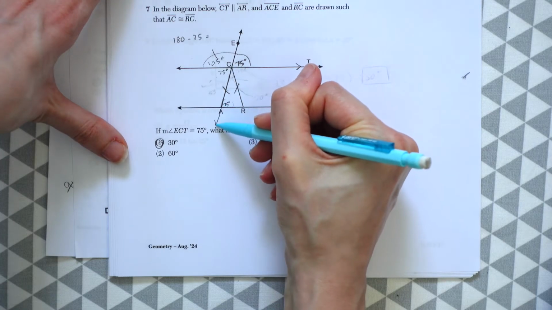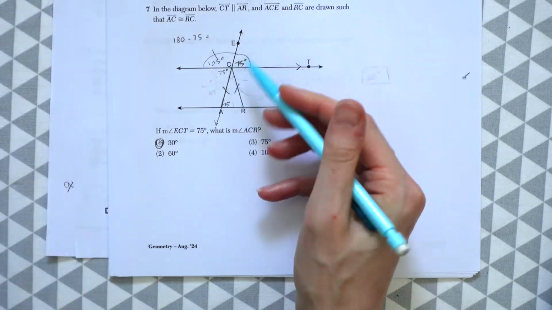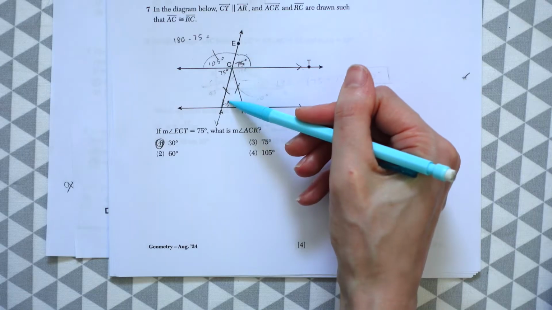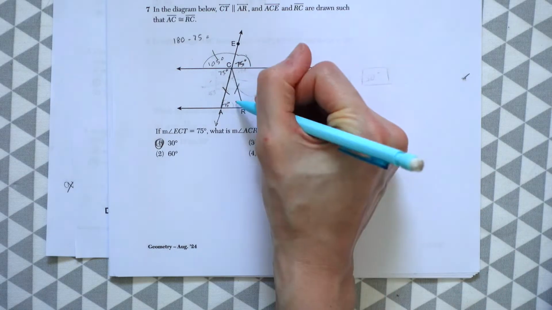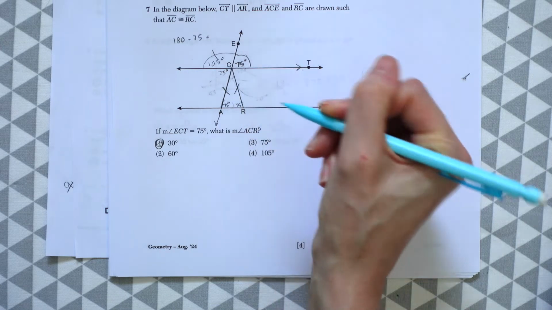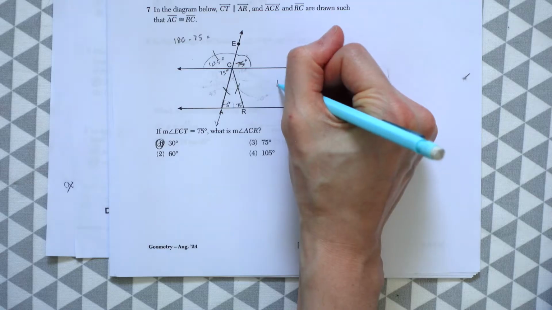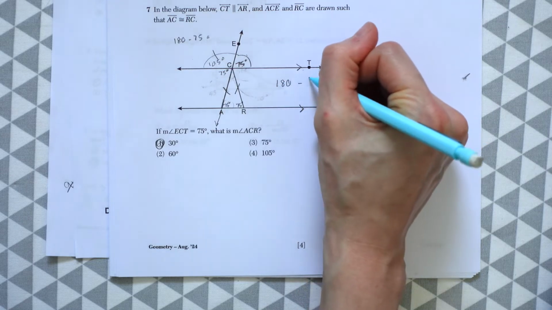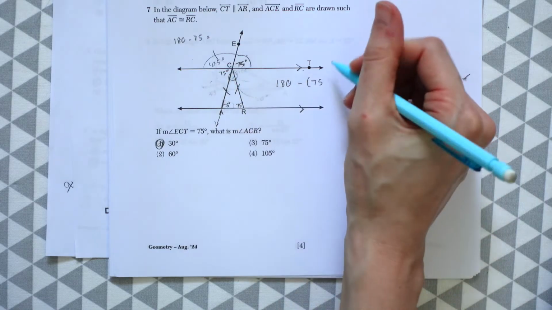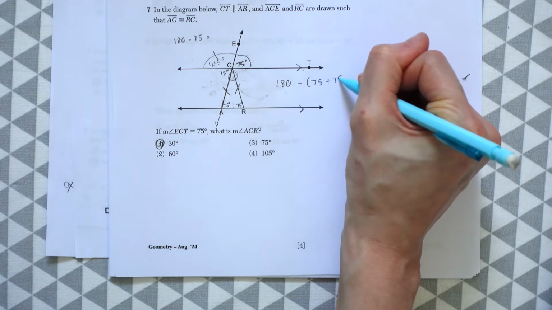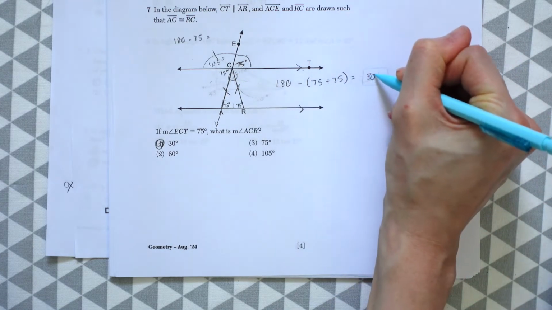So imagine this kept going, and this would look like our typical transversal, where these are corresponding angles. So if this is 75 degrees, this is 75 degrees, and we know this is an isosceles triangle, then this angle is also going to be 75 degrees. So what we're going to do is 180 minus 75 minus 75, which will give us 30 degrees.